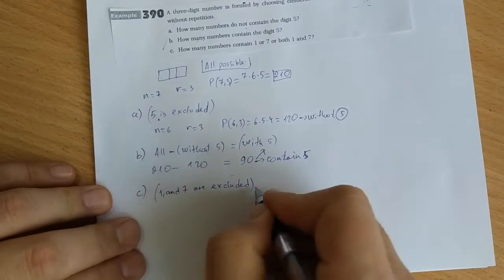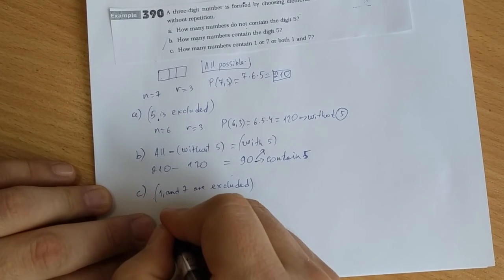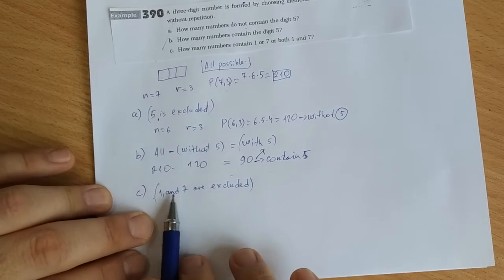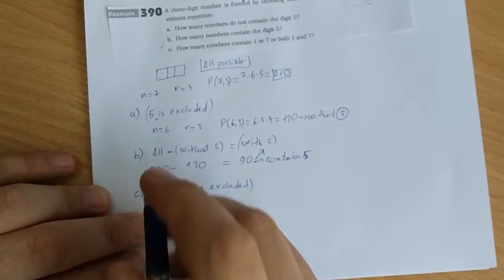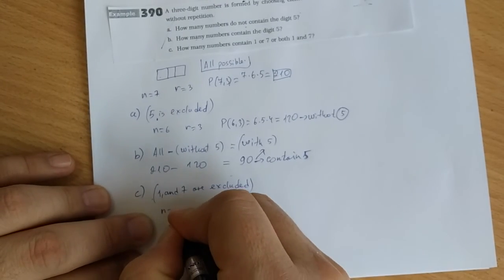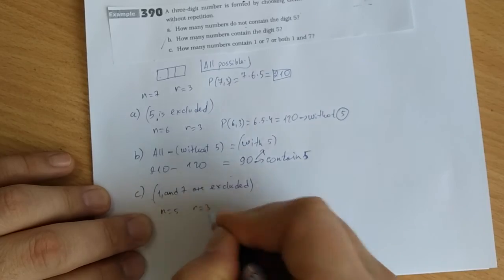How many numbers are left here? 5. n will be 5, r will be again 3.